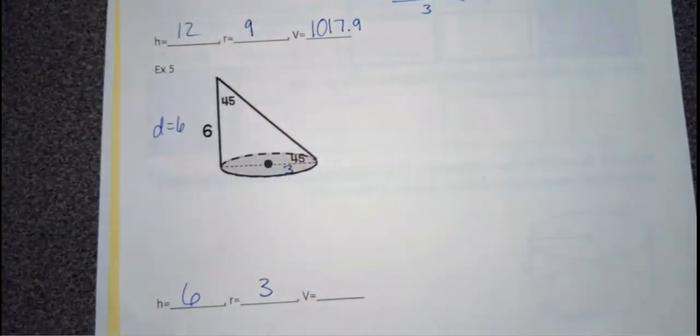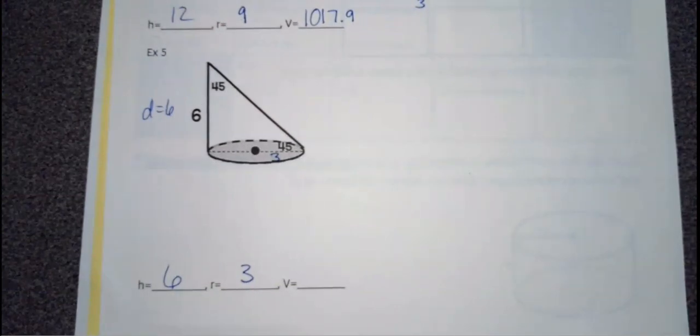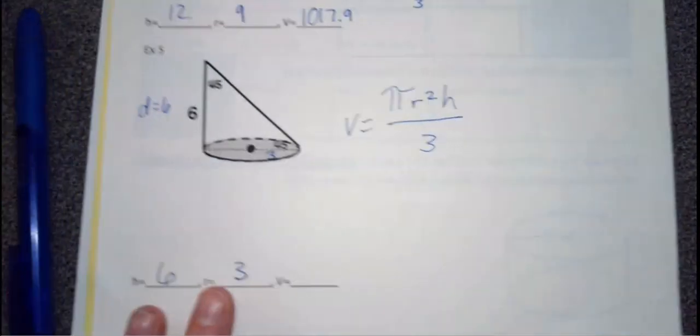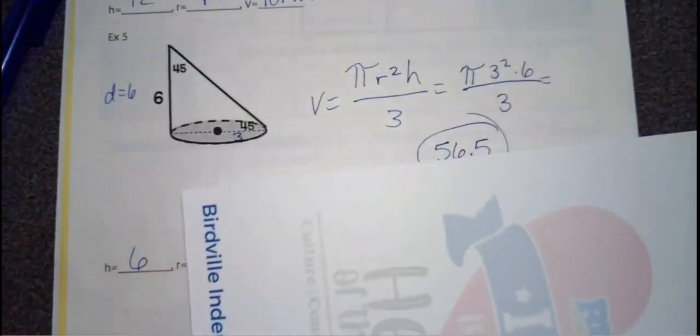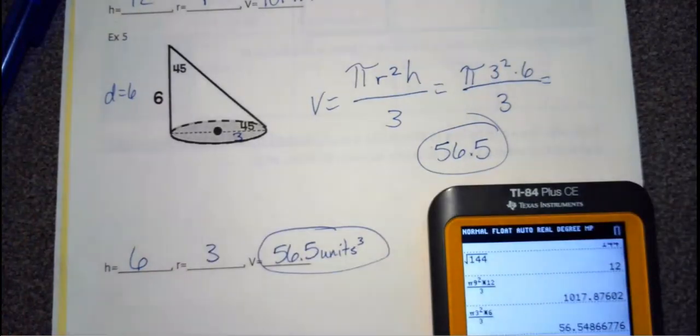So I'm going to pause real quick, and I want you to just get some practice in typing this formula into the calculator. Make sure you actually know how to do it, and there's no snafus before we get to the assignment. Okay, so this is the formula. And that is what we get for the volume.